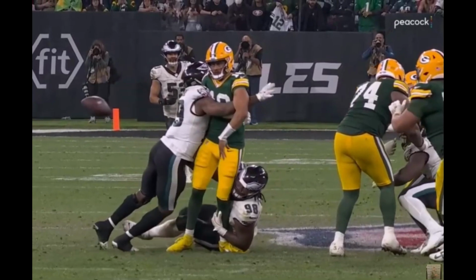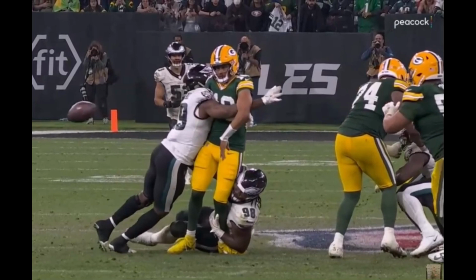Even further, we can see his knee really start to bend, and what we call this here is a pivot shift, or a dynamic valgus stress, where 98 is coming down on the outside portion of his knee, forcing his knee inside. That's really going to stress the inside soft connective tissue of Jordan Love's left knee here. Mainly his ACL, his anterior cruciate ligament, and his MCL, his medial collateral ligament.